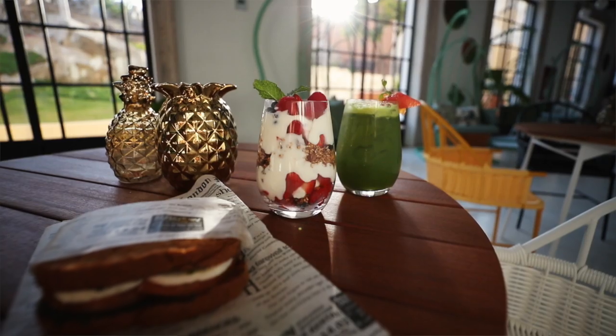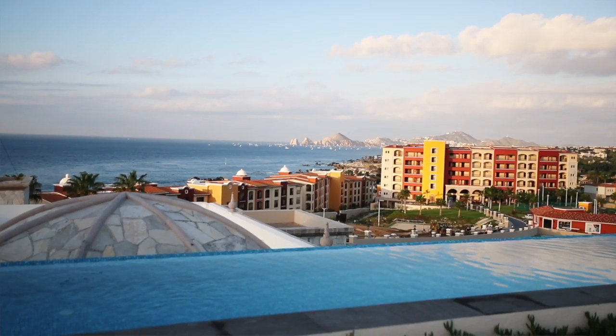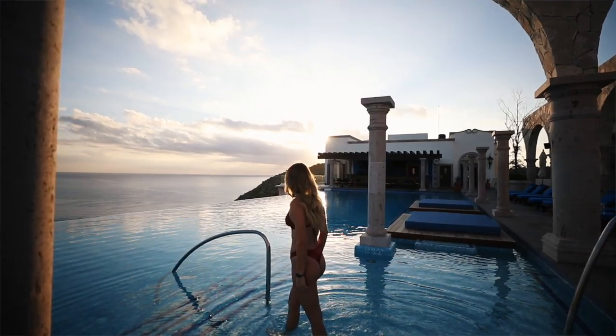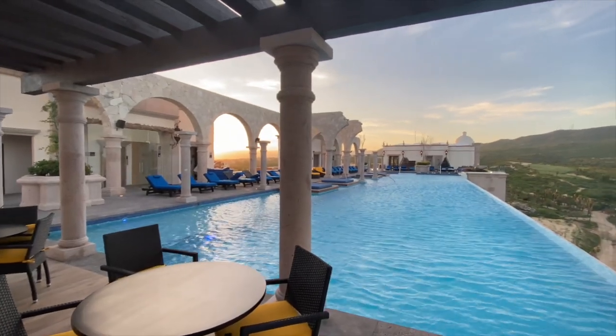Sunrise is really good because you don't have to worry about other people being in your shot. Oftentimes, when you wake up for sunrise, no one else is at the hotel. So my sister and I actually woke up for sunrise a few times to go shoot at the pool because we know no one would be there.